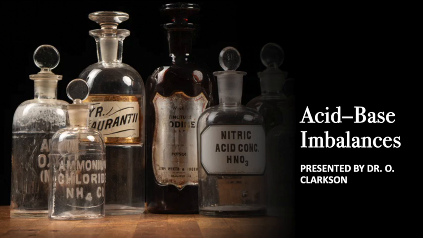Acid-base imbalances. Is it the most exciting thing in medicine? No. Is it really important? Yes. So you're going to see a lot of this in the future when you're working with your patients, because alkalosis and acidosis are going to be associated with different types of pathologies. So these are the things we're going to cover.